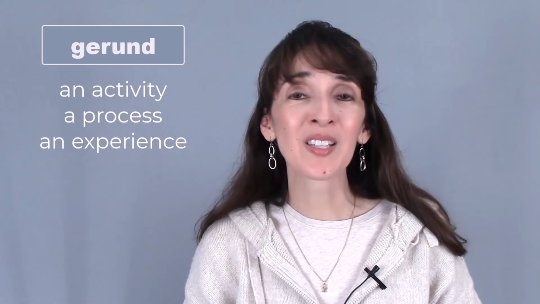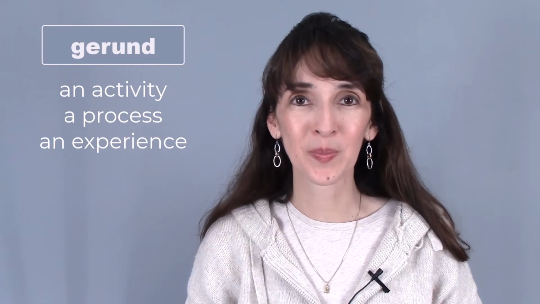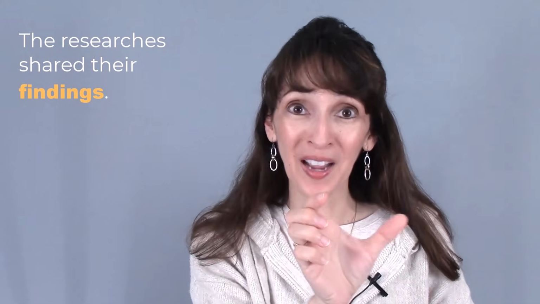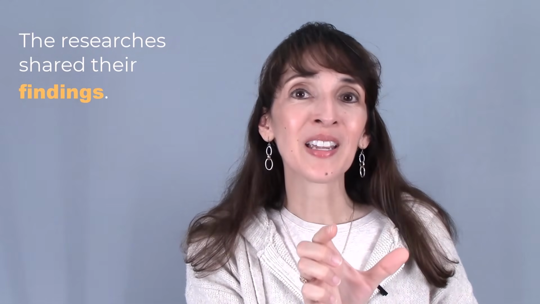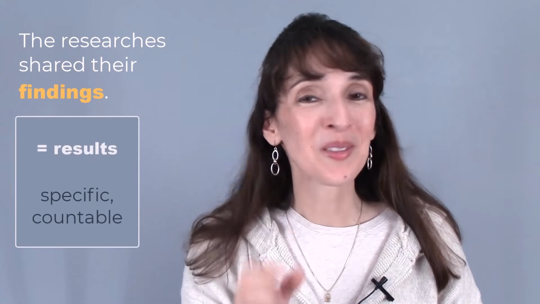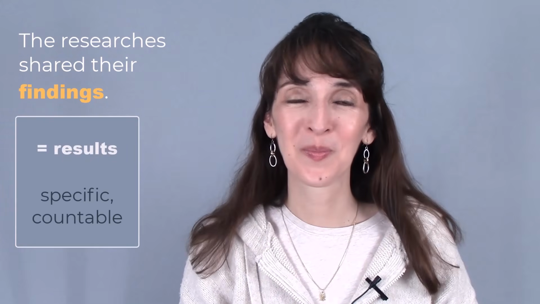So gerunds can refer to an activity, a process, or an experience. But please note these are only guidelines, not rules. There are always exceptions. For example, the researchers shared their findings. Their findings means their results, their specific discoveries. I'd like to invite you to take a quiz. Let's find out if you understand when to use a noun and when to use a gerund.